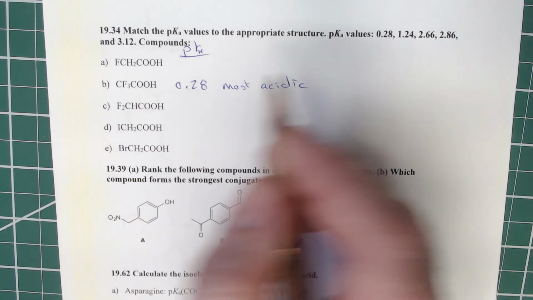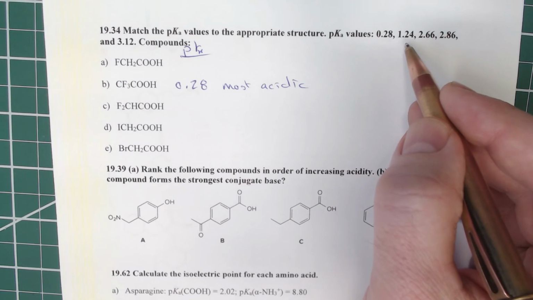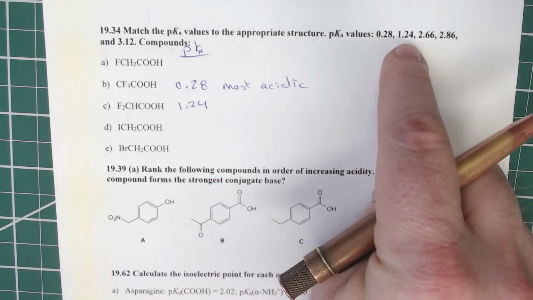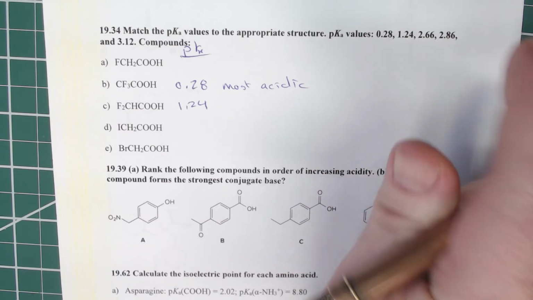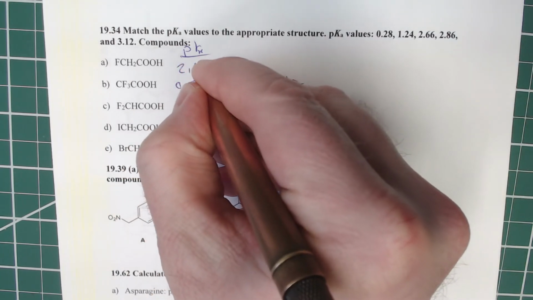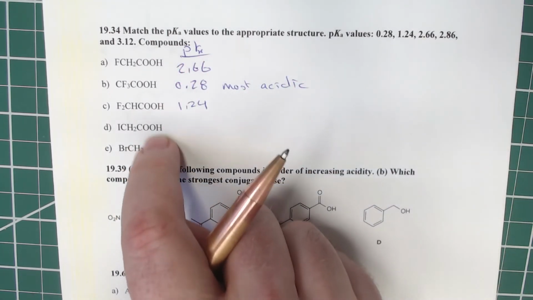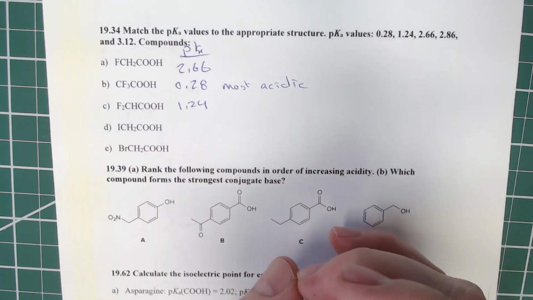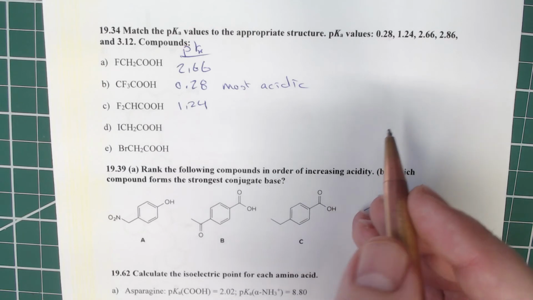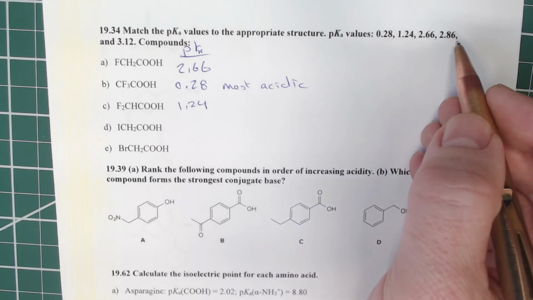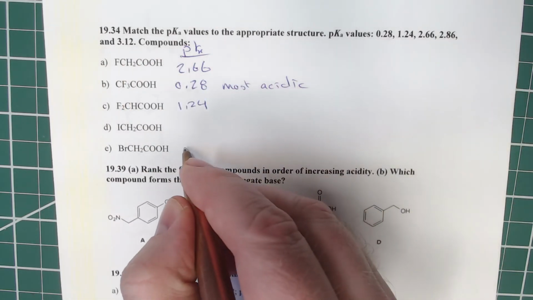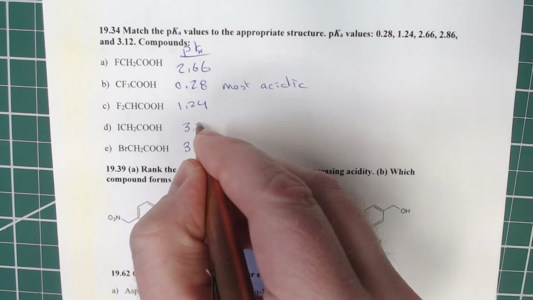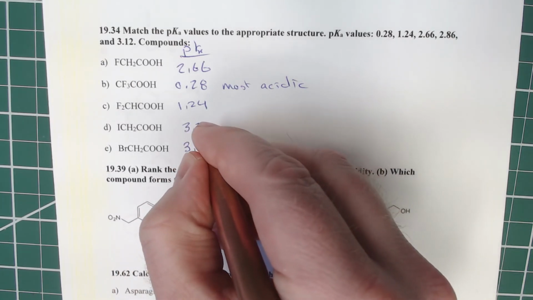So let's do these. We'll do the 1.24 for this one, and for the fluoro, we'll do the 2.66. All right, for the iodo and bromo, well, bromo is a little bit more electronegative than iodine. And so when comparing those, we would say that the iodine is going to be the 3.12. I selected the wrong one.